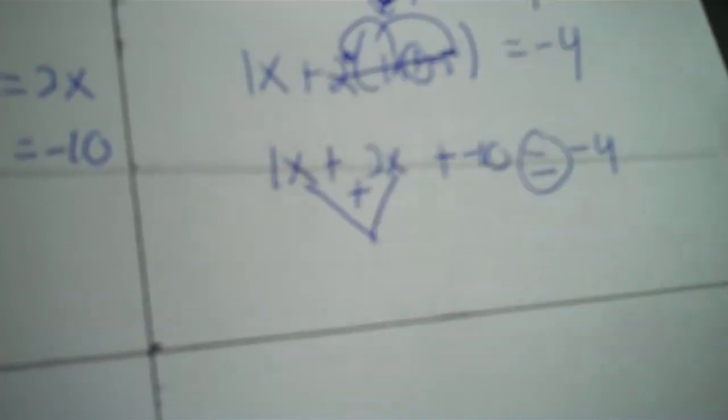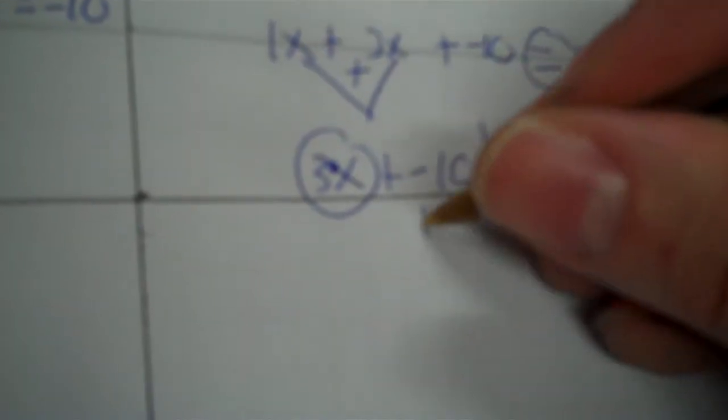Okay. Here is my equals. The x's are on one side of it, so I just combine by adding. 1x plus 2x is 3x. Plus negative 10 equals negative 4. Okay. So you got a times and a plus. So you take out your number that you're adding, so you add 10.